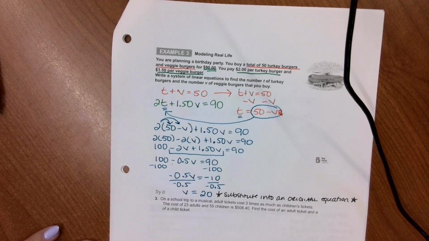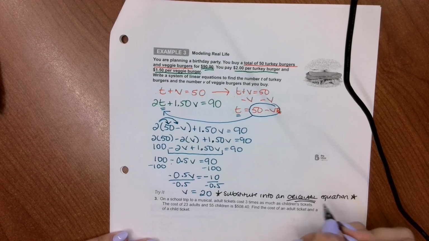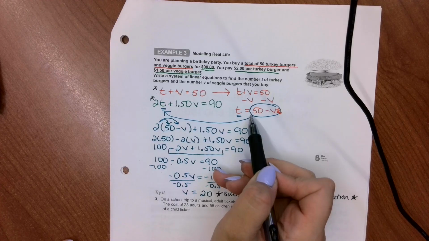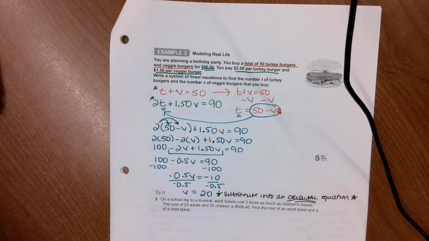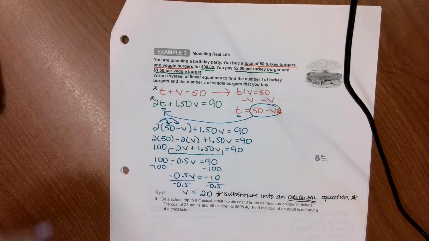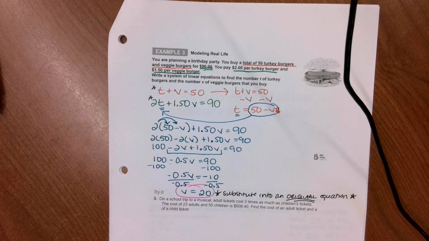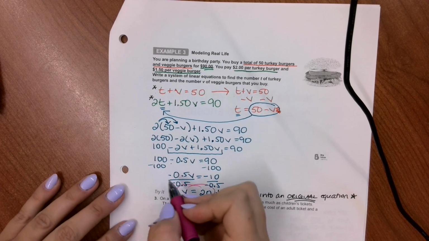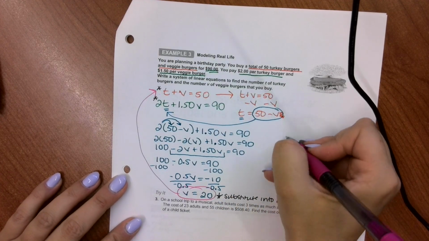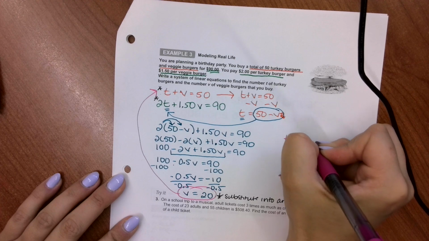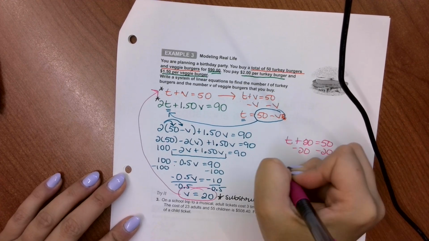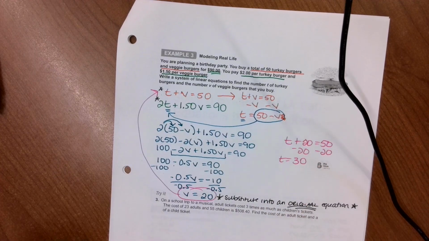Substitute it into an original equation. Your original equations are here and here, not over here where you rearranged it. So let's do that. Choose which one looks easier, which I think the top one looks easier. I'm going to do it over here though. So this is going to be t plus 20 equals 50. T is equal to 30.